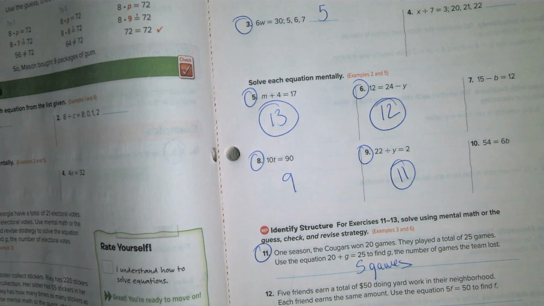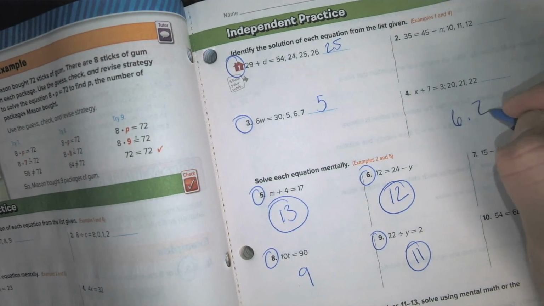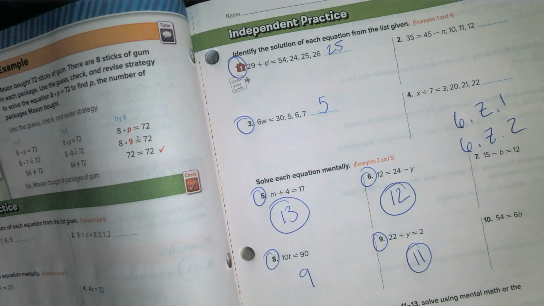No. All right, so your homework is on IXL. 6Z1, 6Z2. It's the same exact thing. You're just finding the correct solution. Are these mentally? Yes.